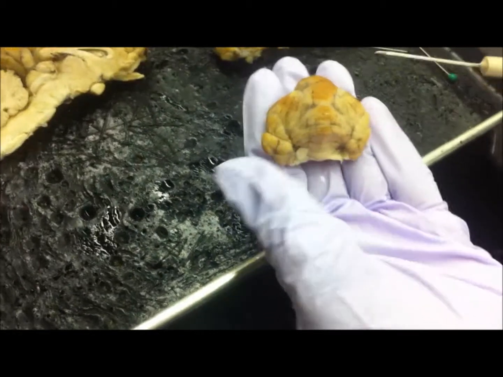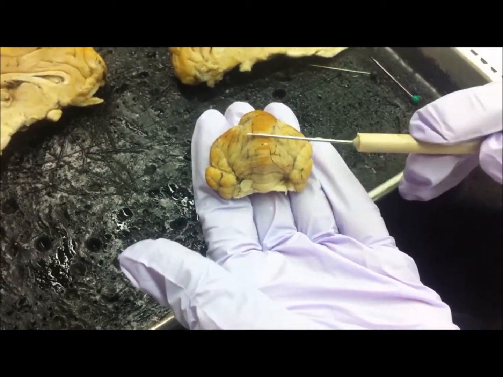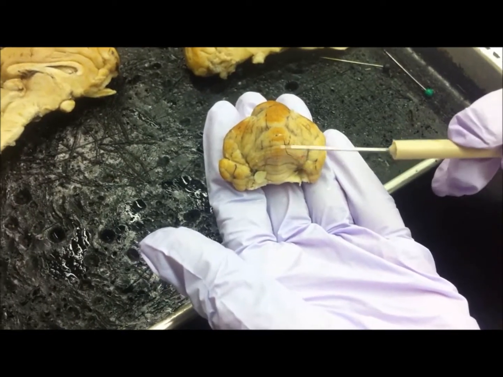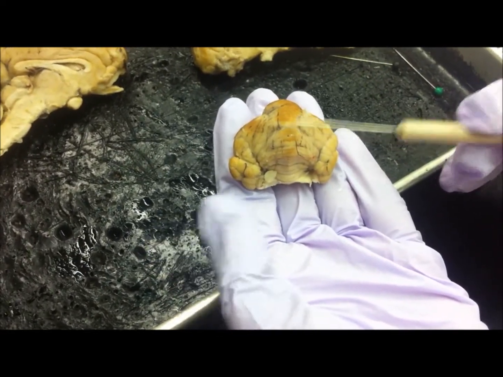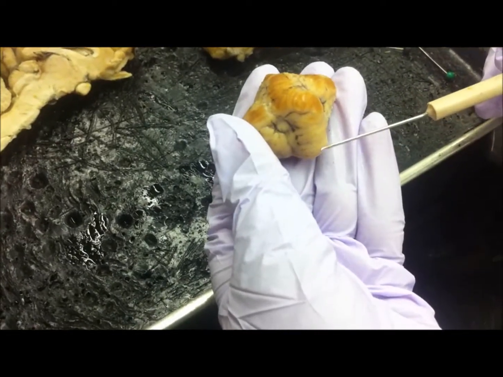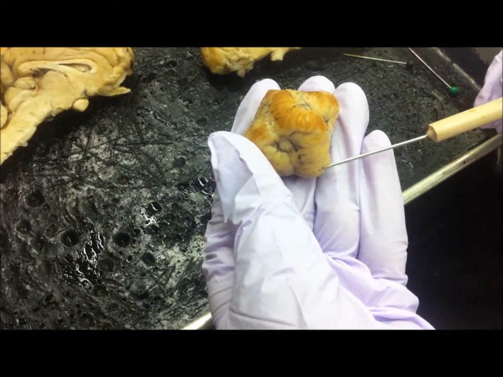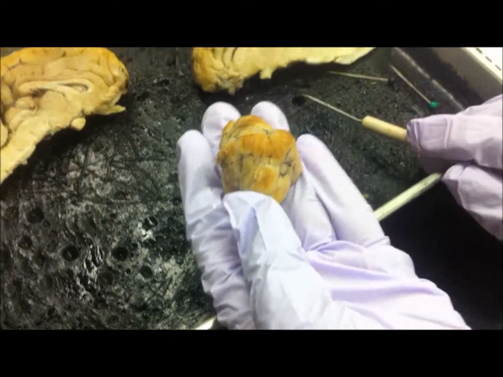The cerebellum can also be generally divided into the anterior lobe, which includes the lingula, centralis, and culmen, as well as the posterior lobe, which includes the pyramis, uvulus, and nodulus. And that concludes PhotoSeries 3.